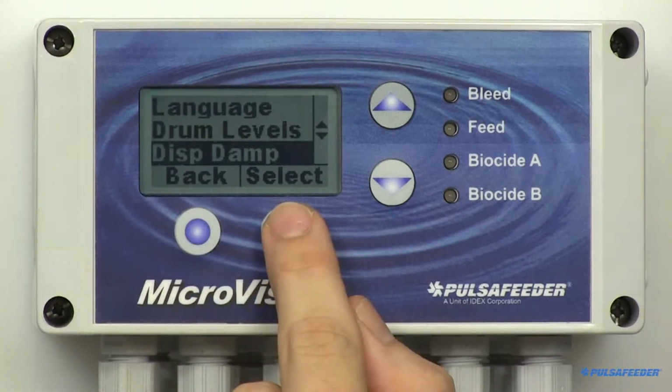The next section in the Configure menu is the Display Dampener. This setting allows you to select how often the actual conductivity reading is updated on the home screen, but it also dampens the controller's response to sudden changes in conductivity. To access the Display Dampener, from the Configure screen, find and select it.